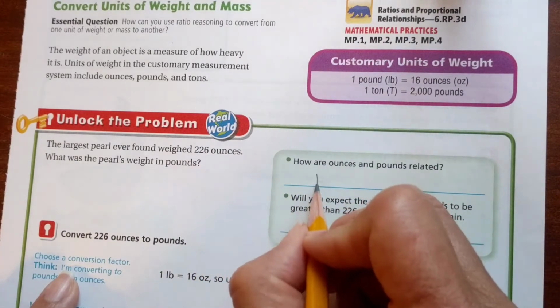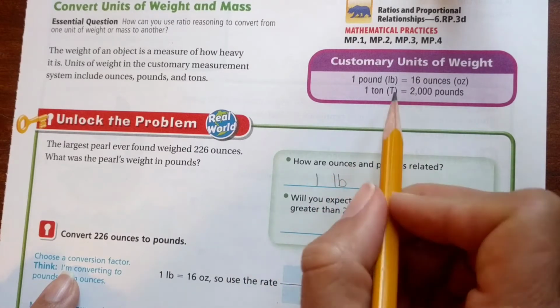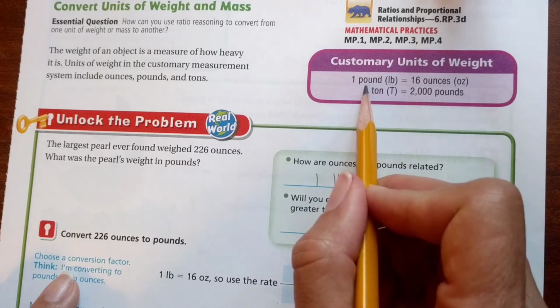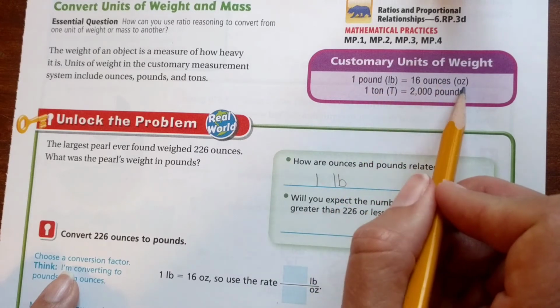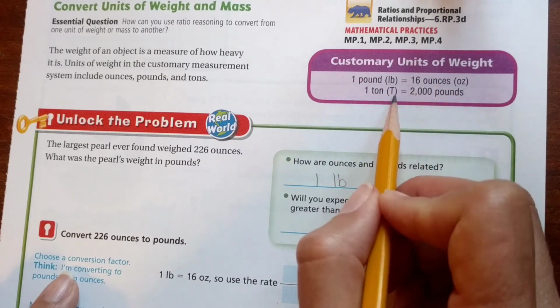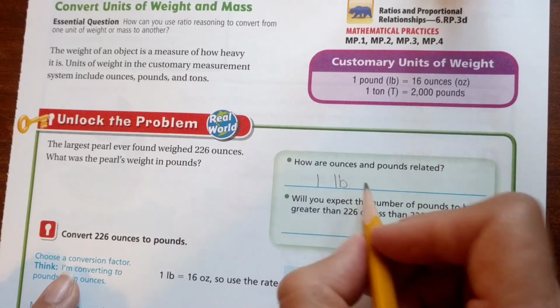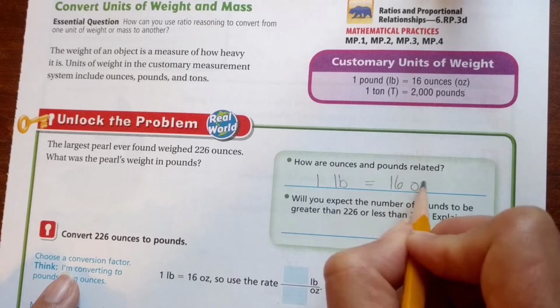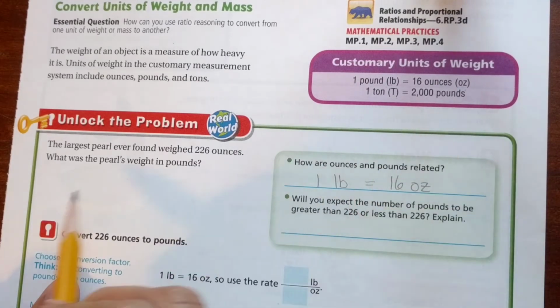So 1 pound, notice that's our shorthand for writing the word pound, is LB. Ounces is OZ, and a ton is a capital T. So 1 pound equals 16 ounces.